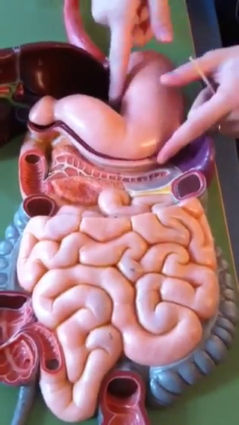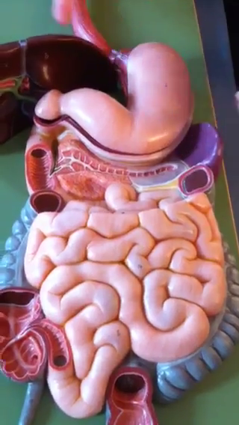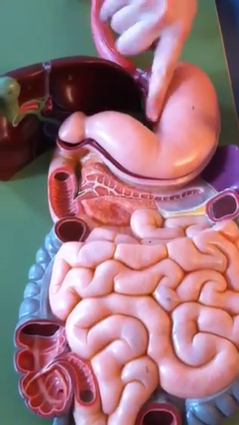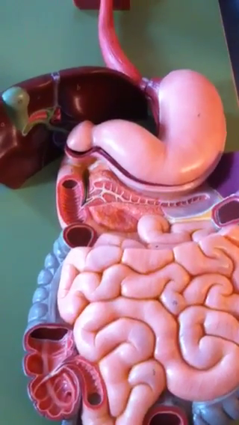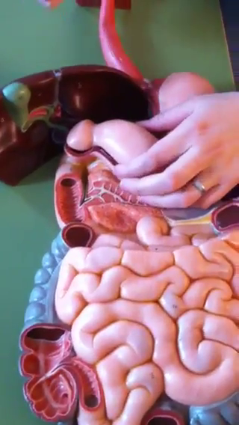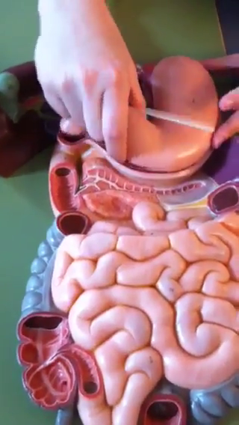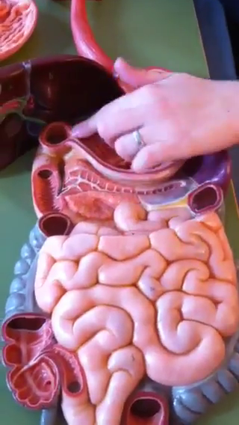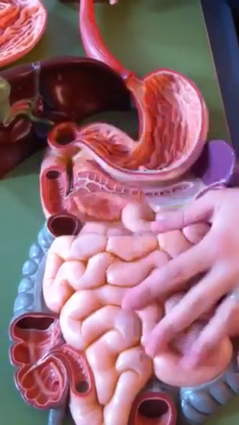And then from lesser curvature will come the lesser omentum, and lesser omentum will go to the liver and connect the stomach to the liver, again, for anchoring. We did not talk about the lobes of the liver. We'll talk about that. Alright, so then you're going to go through the pyloric sphincter into the small intestine.